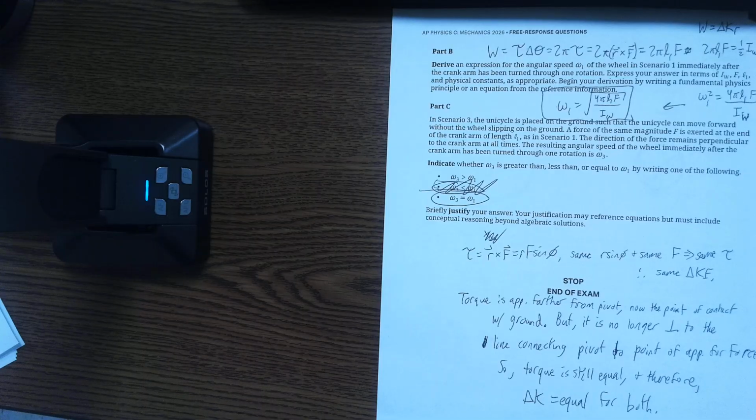This is the one that I'm probably least sure about in the entire FRQ. Part 1 for question 1 was also a little bit tricky, I think, just because I was overthinking it. But yeah, let me know your thoughts on these FRQs down below in the comments.